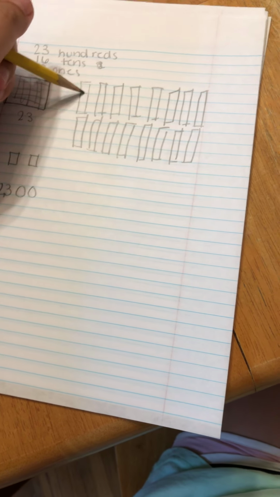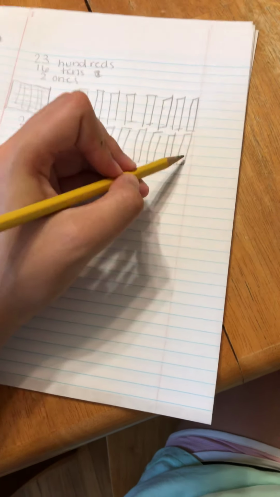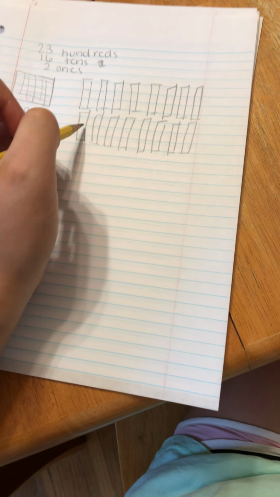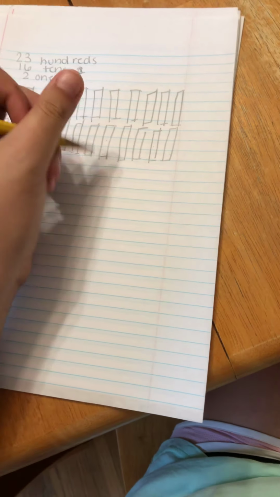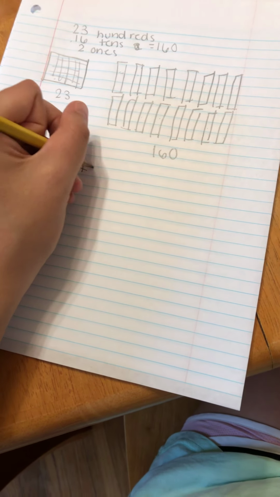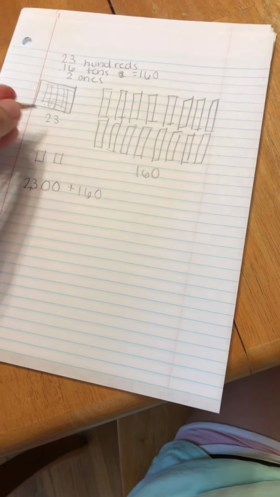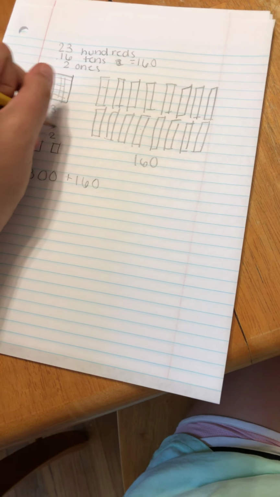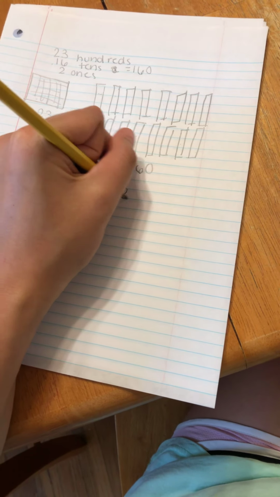Then I would come over here and count my tens, which I have 16 of them. So I would have 10, 20, 30, 40, 50, 60, 70, 80, 90, 100, 110, 120, 130, 140, 150, 160. So I have a total of 160 over here, which equals 16 tens. And so I would add this down here, the 160. Then last over here I have 2 ones, which is just 1, 2 if I count it. So I have 2, which I would then add over here.